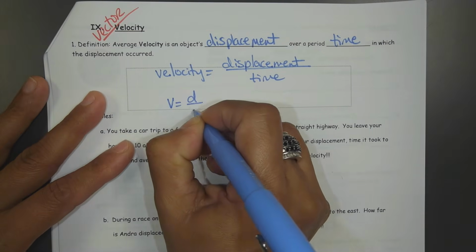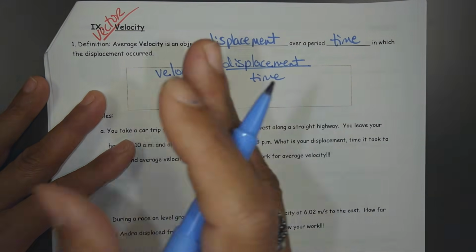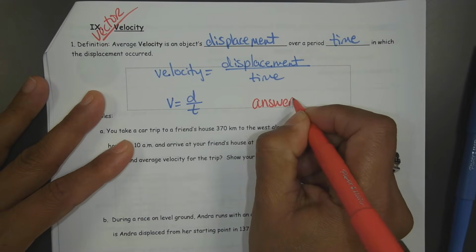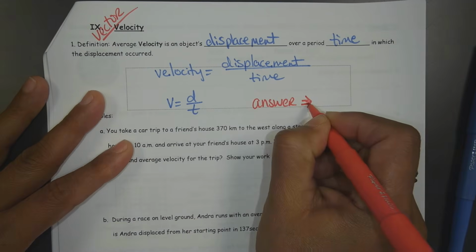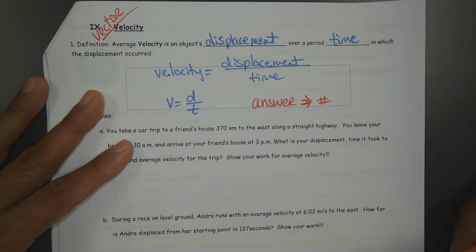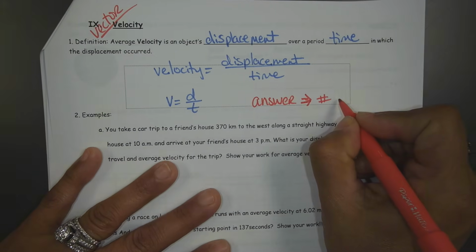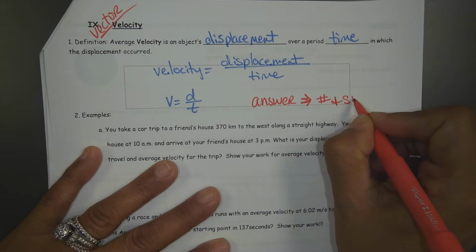V equals D over T. But your answer is going to look like this. It's going to have a number, right? I don't know, 16, 22, 3,000. And an SI unit.